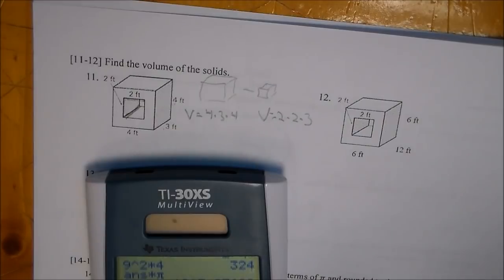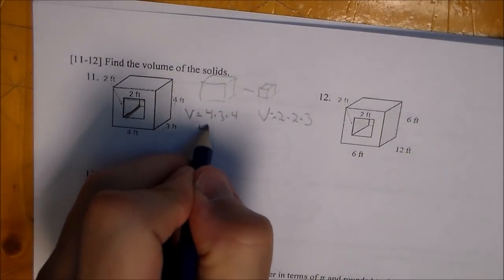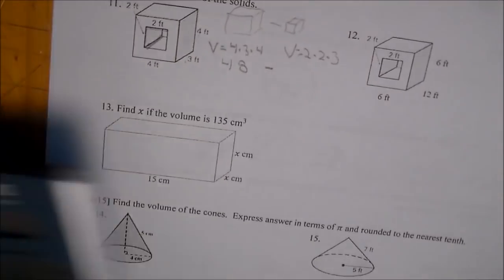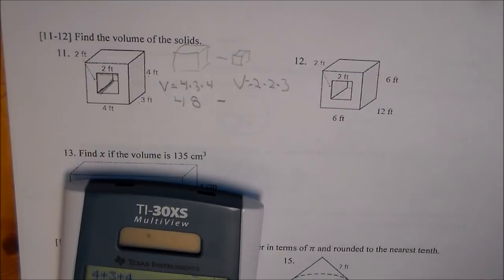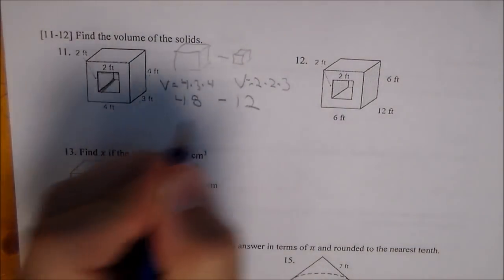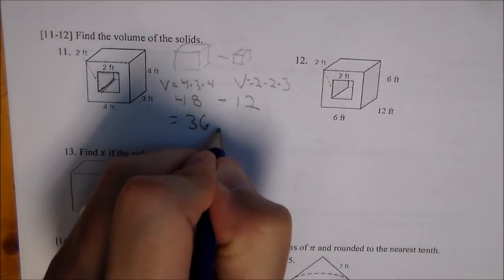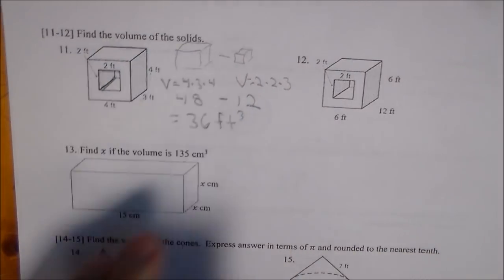So we have 4 times 3 times 4 gives me 48. I'm going to minus 2 times 2 times 3, which is 12. So we get 36 feet cubed.